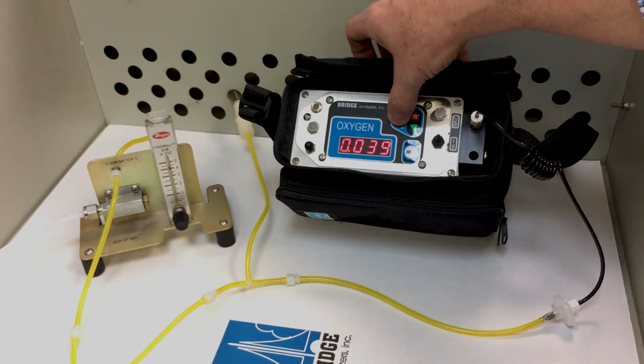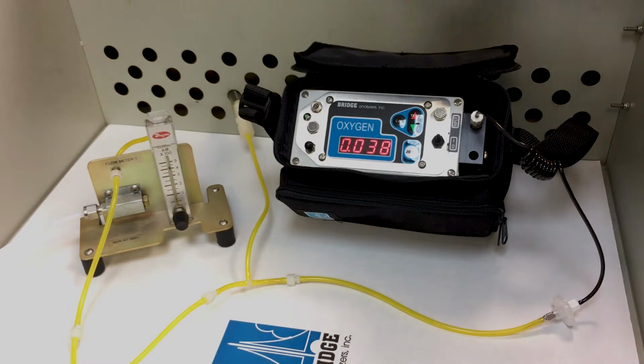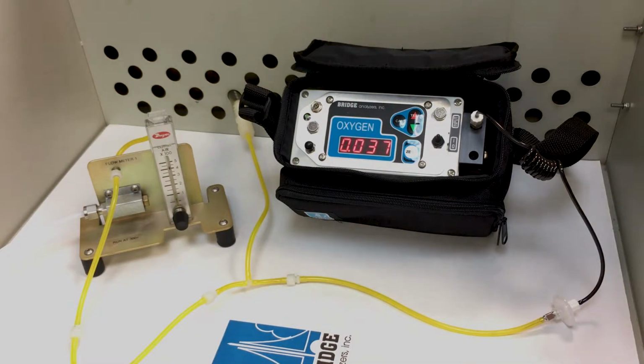If I press it a second time, now it displays the oxygen reading in a steady state. What that tells me is I can calibrate what we would call the low oxygen mode. So we're in low oxygen cal mode.